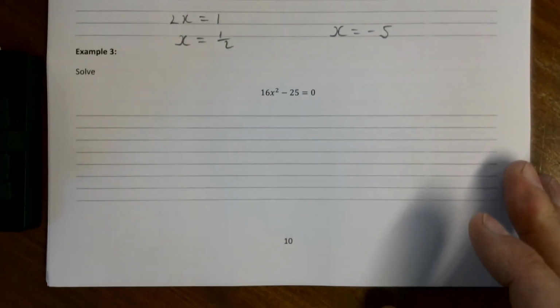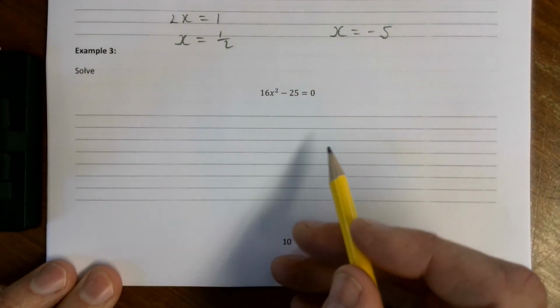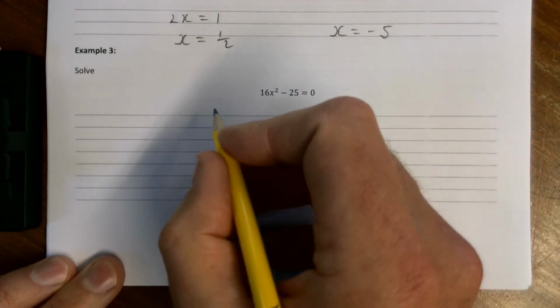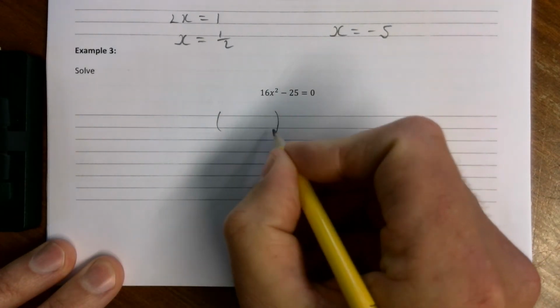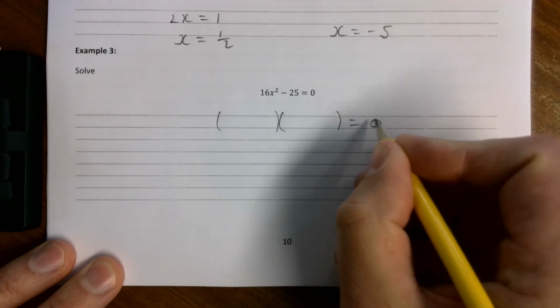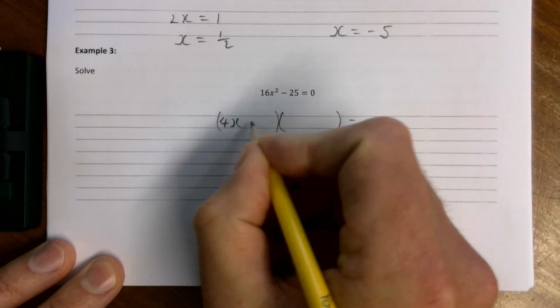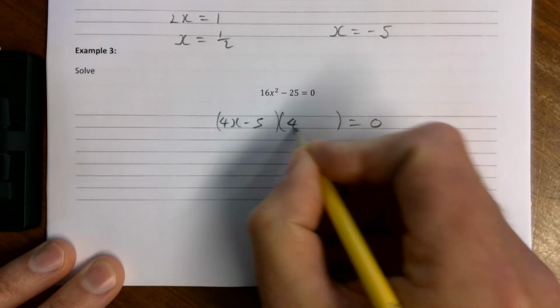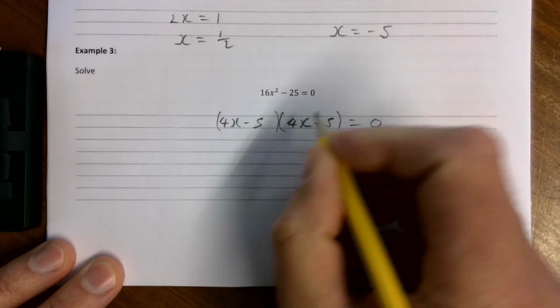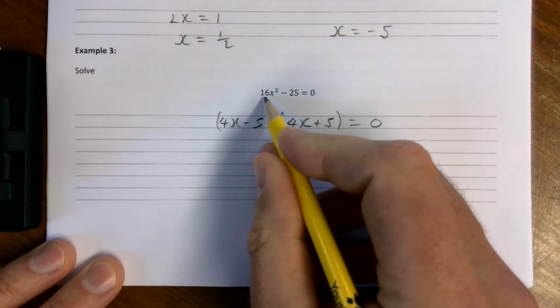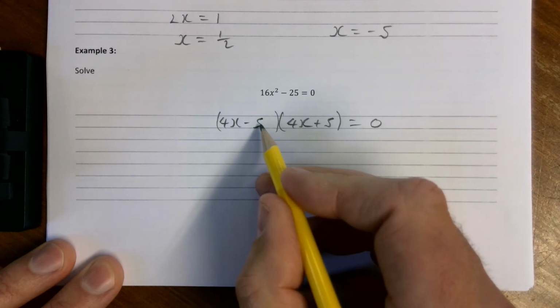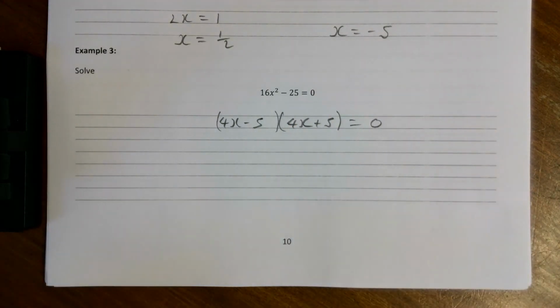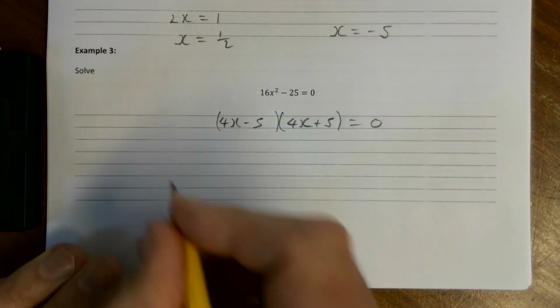Finally, this is a special one. I hope you can spot the difference of two squares. In this case we can go straight to it if we know the pattern. So it's going to be 4x minus 5 and 4x plus 5. 4x times 4x, of course, gives 16x squared. Minus 5 times 5 gives minus 25, and that's our pattern for the difference of two squares.